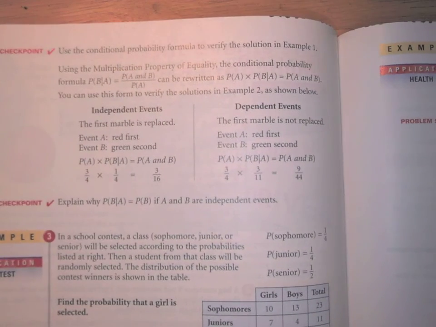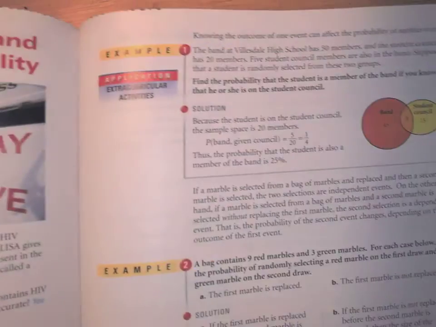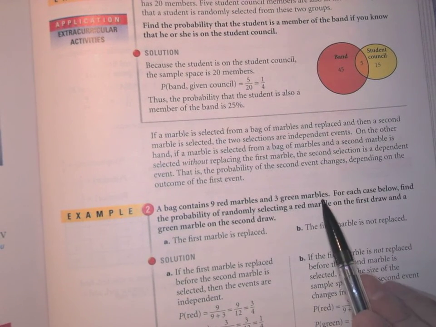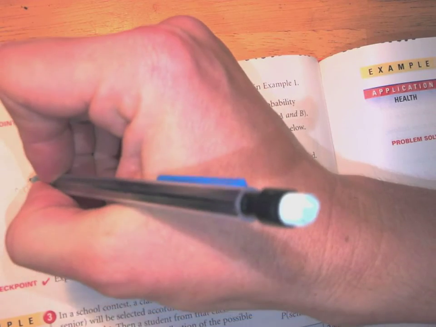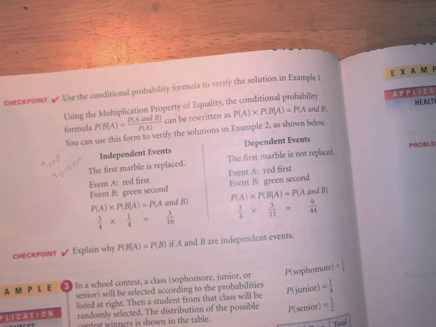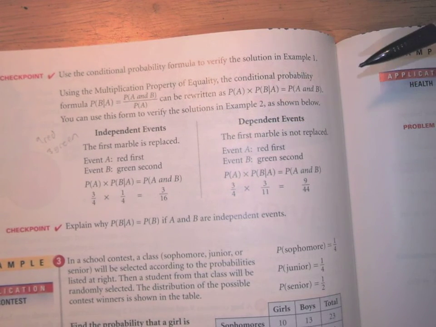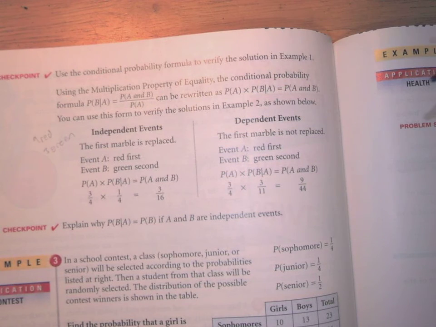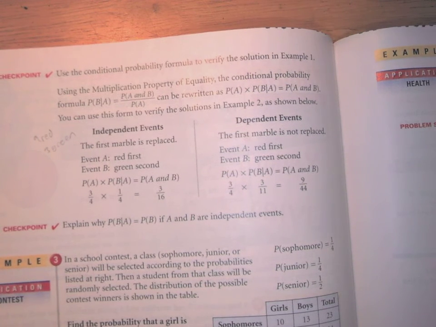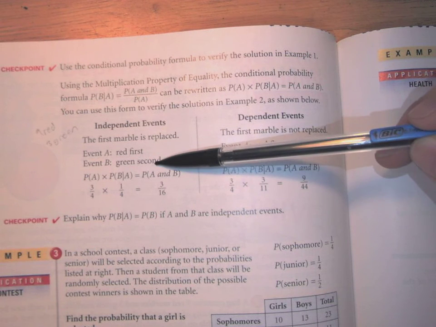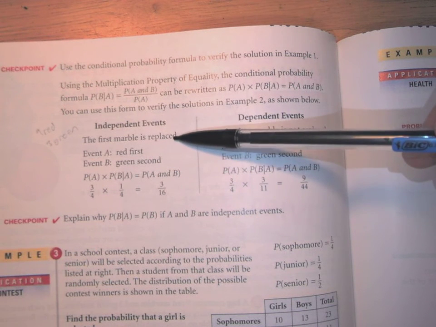Okay, so let's take a look here. In this example problem, we've got 9 red marbles and 3 green marbles. Okay. Don't tell anybody I wrote in my book. All right, so let's look at independent events versus dependent events. Okay, so what I'm going to do is we're going to pick 2 marbles from these 12 marbles, right? We're going to pick twice. The first time, event A is pulling a red, and event B is pulling a green. But the idea is the marble is replaced.